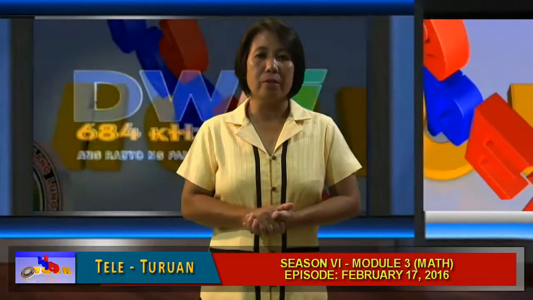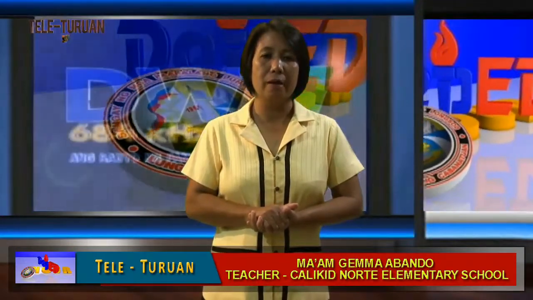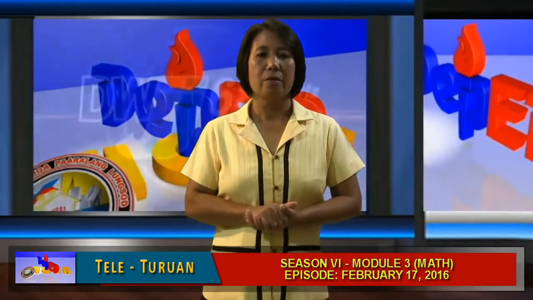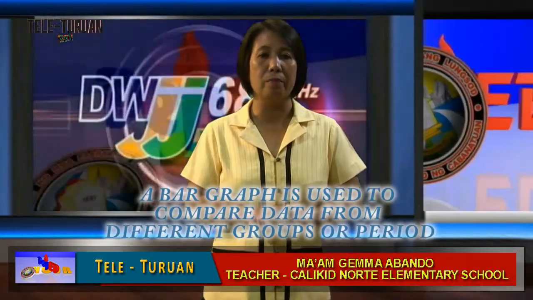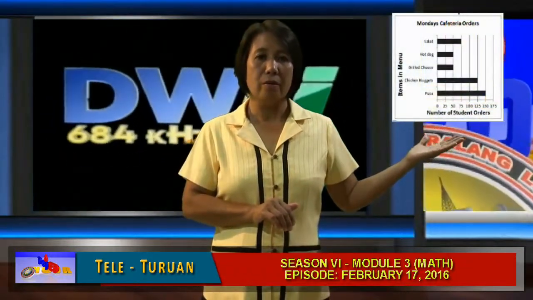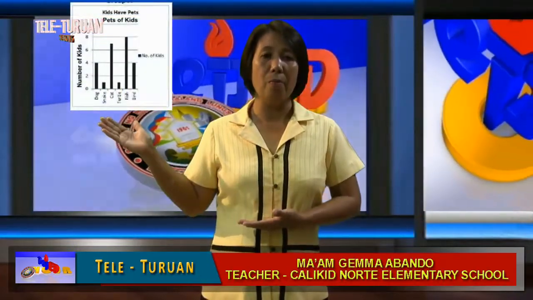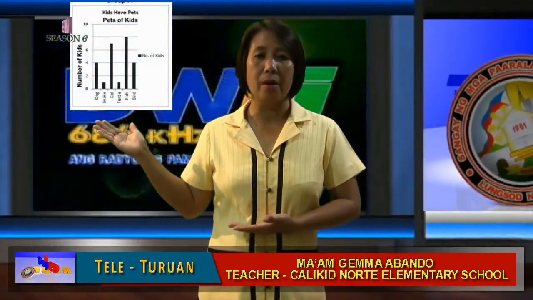Truly, bar graph serves a lot of purpose, and to really understand it, let us first define what a bar graph is. Can you try to define it by looking at the samples? Correct. A bar graph is used to compare data from different groups or periods. If you will notice, some bars go sideways. These are called horizontal bar graphs, while the ones that go upward are called vertical bar graphs.